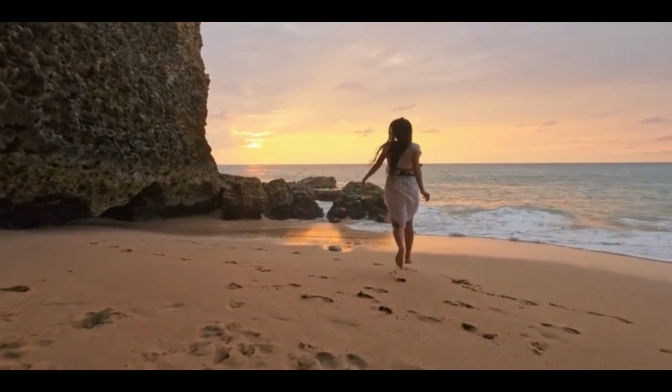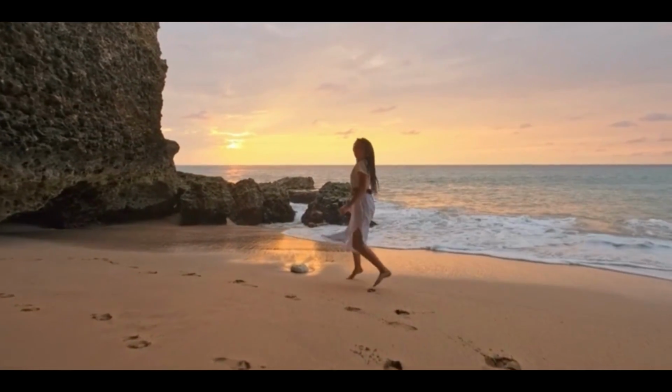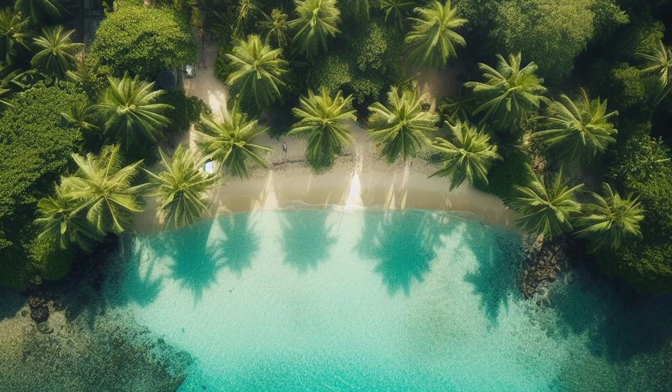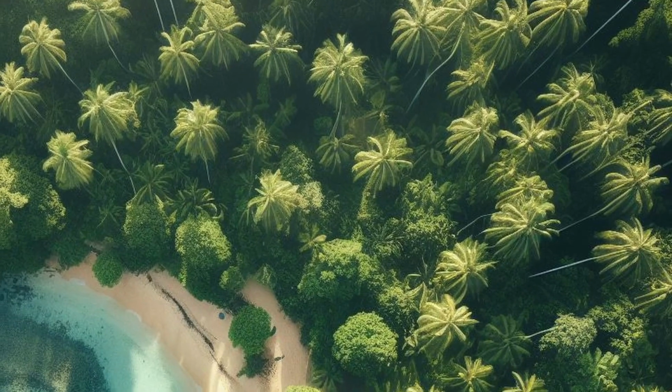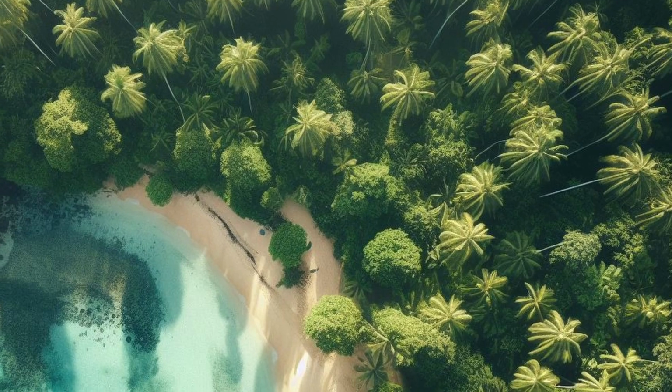Let's talk about the flora's flourish. Many beaches are lined with specific vegetation, from towering palm trees to delicate dune flowers. Describe the flora's color, shape, and how it dances in the breeze, adding life to the coastal landscape.